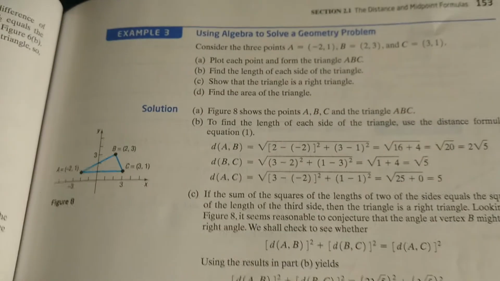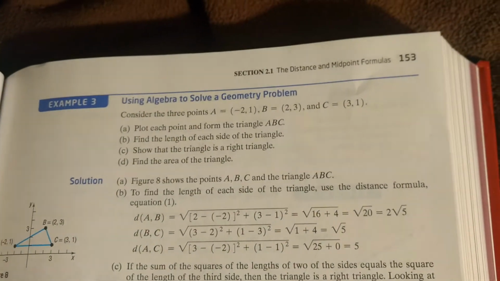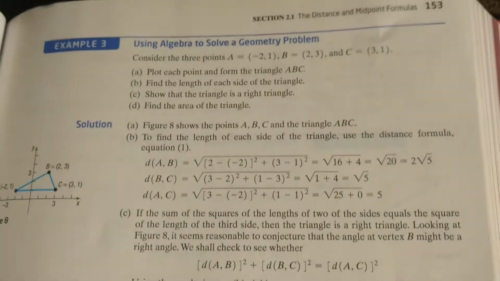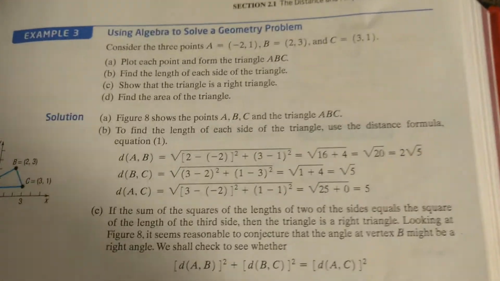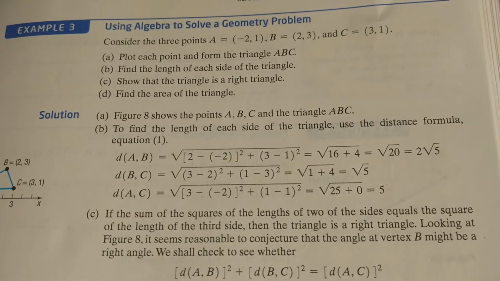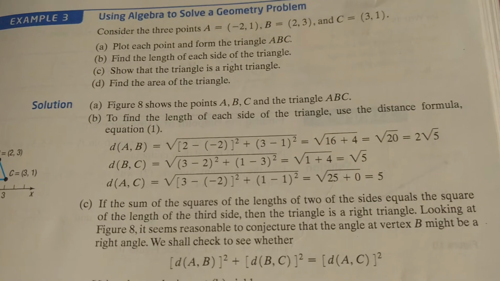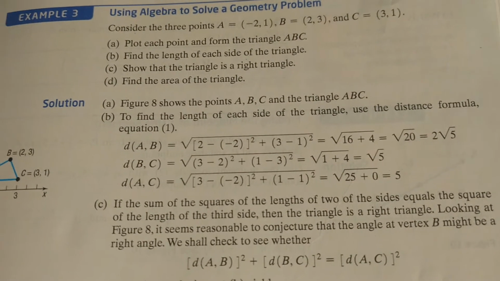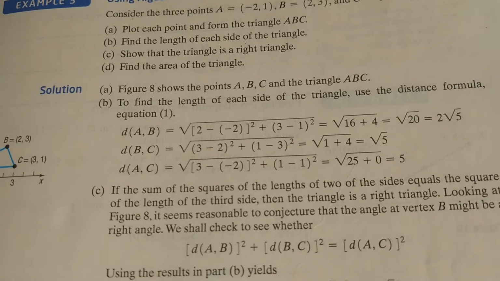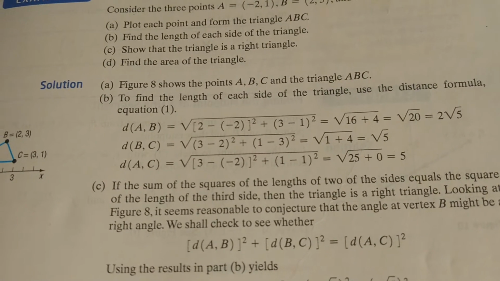Next thing I want to go over is example 3 in your book. This is on page 153. And this is going to be kind of a problem that I'm probably going to give you on a test. It says, consider the 3 points A, B, and C. Letter A says, plot each point to form a triangle. B says, find the length of each side of the triangle. So you're using the distance formula.